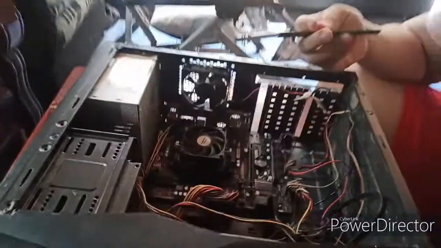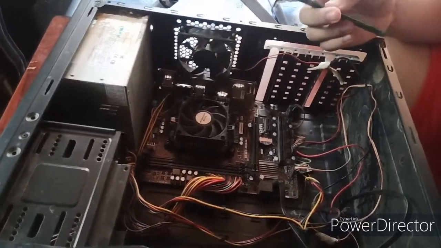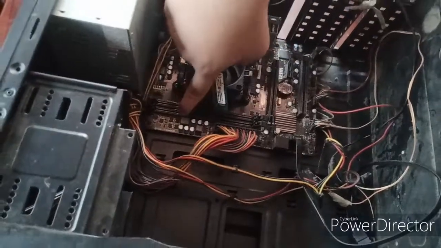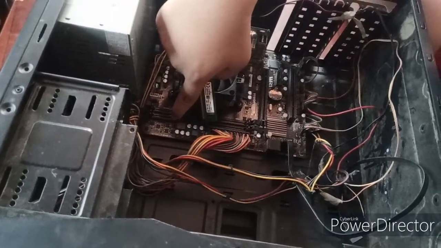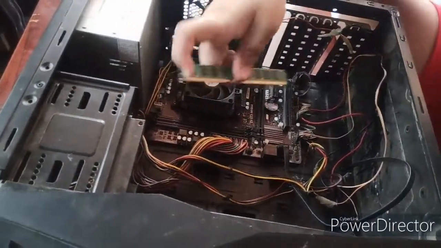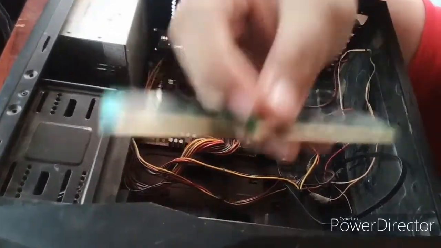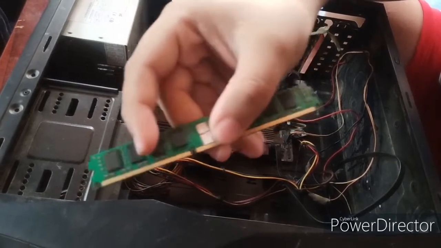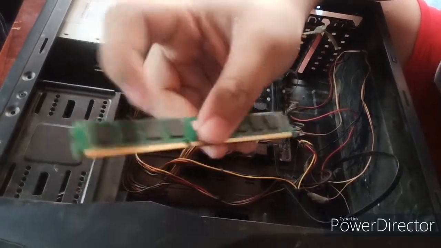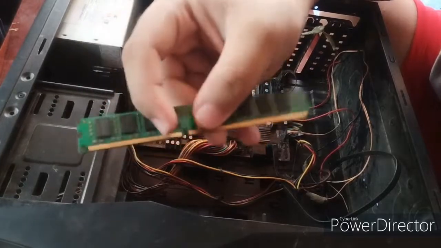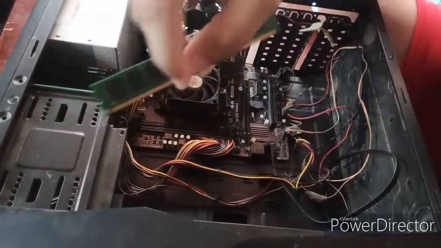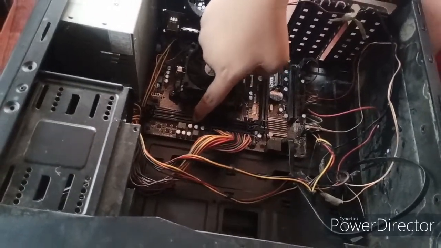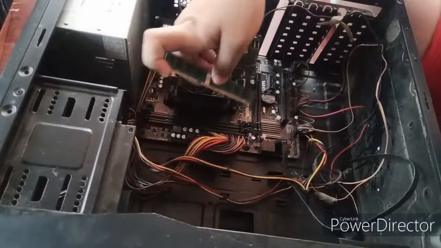So the slot that was opened earlier is this, right? The second slot. Yeah, now it's open. The cut part here looks like it's broken, but it's not. Align it with the cut part in the RAM slot. Just align it properly.